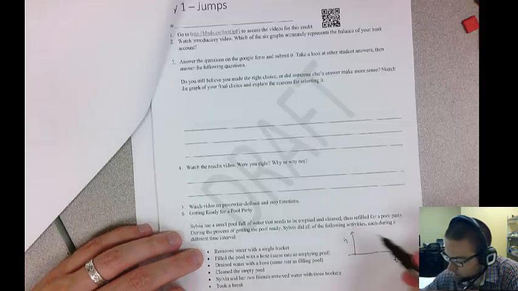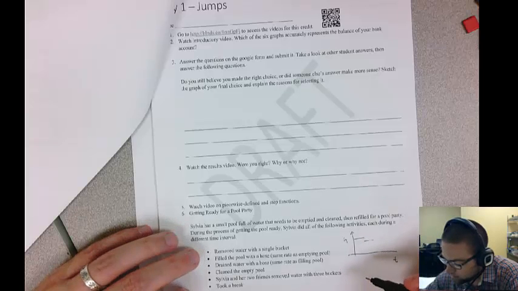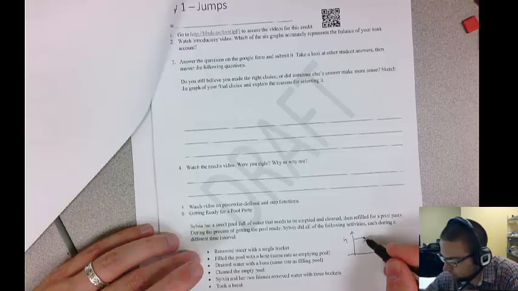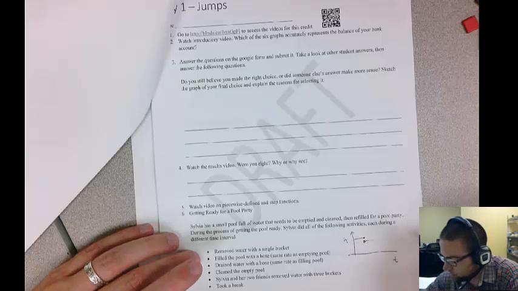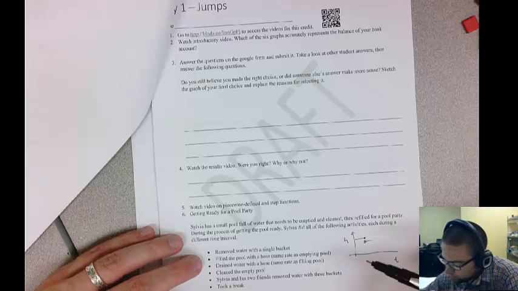I'll just tell you what each one of these looks like. So removing water with a single bucket, you have a height of the water and then it drops down, right? That's just going to be a jump. So you might want to say that at this point it's here, and then it drops, and from then on it's at a lower level.